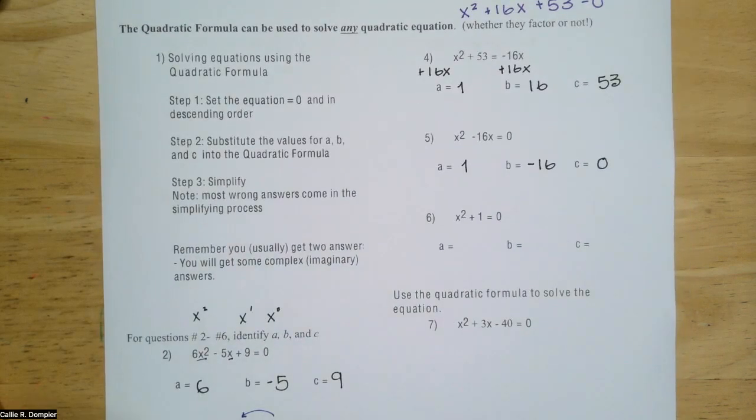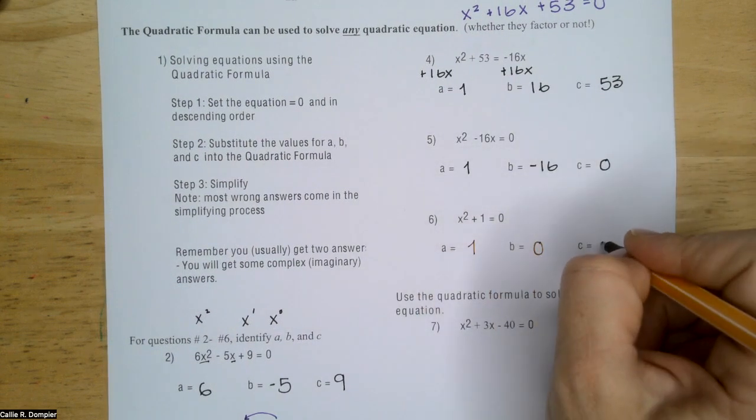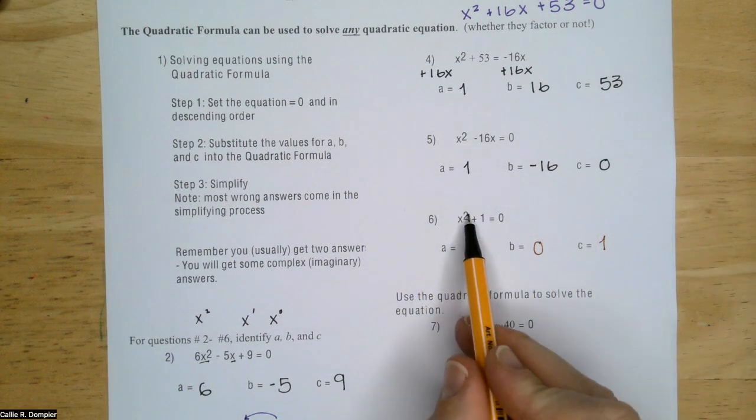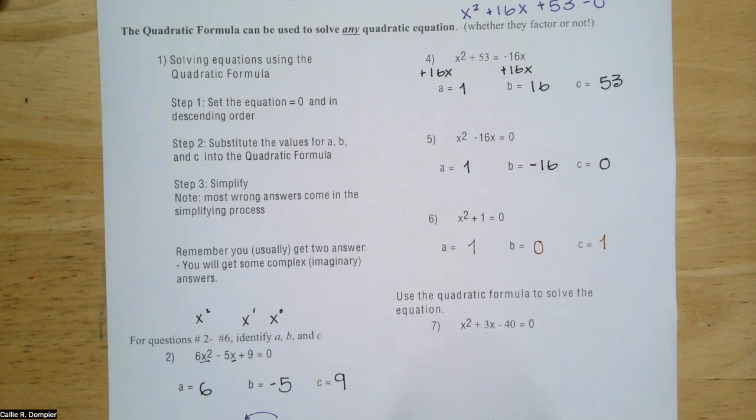Here we have x squared plus 1. So that's going to be a is 1, b is 0, c is 1. You see the difference? There is an x squared, so it's 1, but there is no x, so it's 0 x's, and then there is a constant. You just copy the constant down. Good. All right, moving on to using a, b, and c in the quadratic formula.